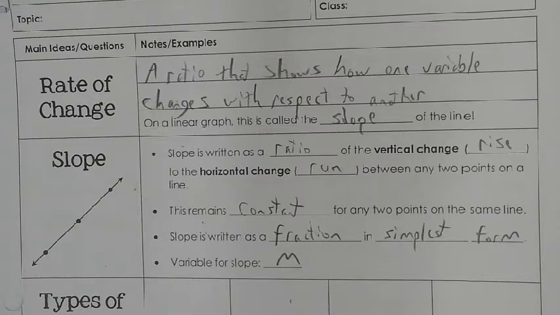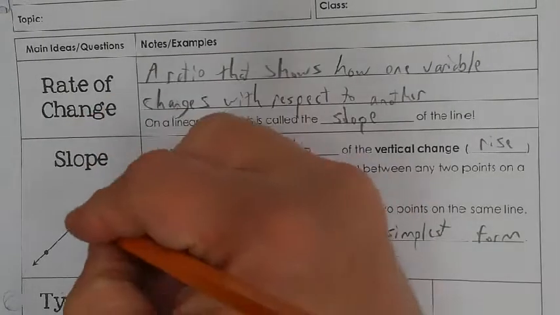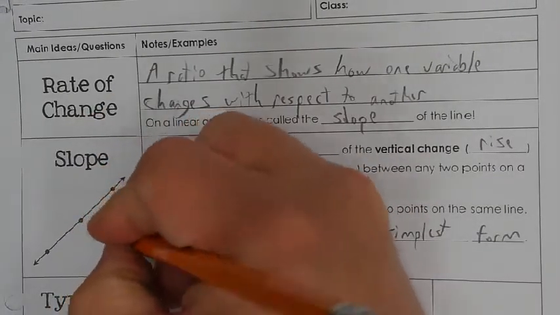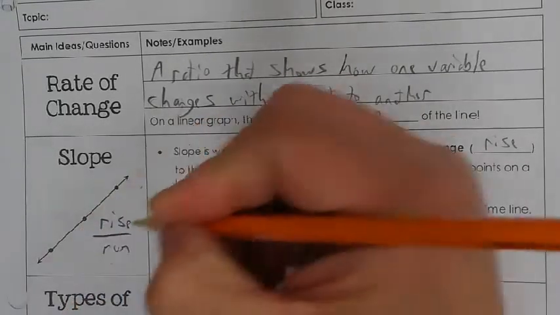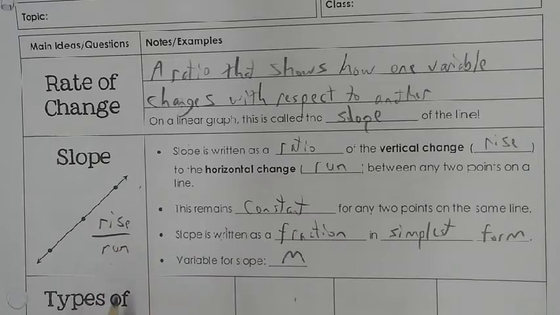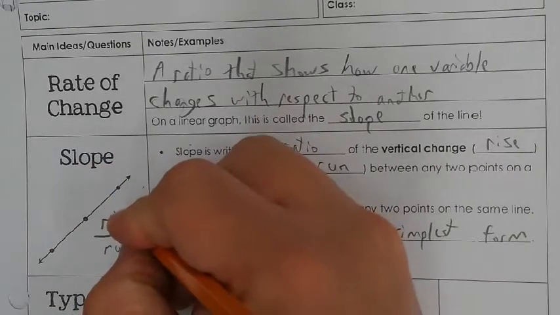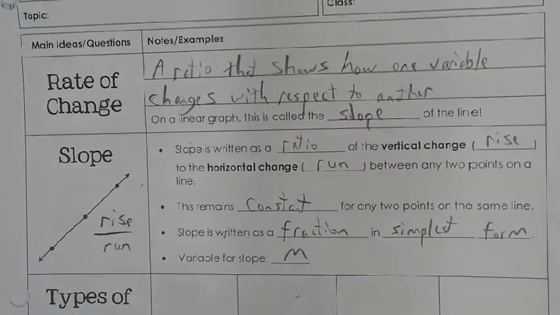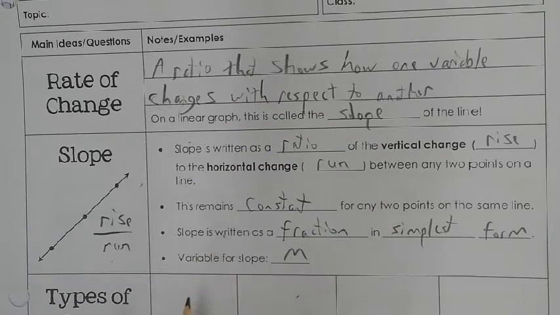So a slope is written as a ratio of the vertical change, rise, to the horizontal change, run. So the way you'll hear this a lot is as rise over run. So you write it like a fraction. You'll put your rise, how much you're going up and down, on top, and then run is left to right. So this remains constant for any 2 points in the same line. It could be written as a fraction in simplest form, and the variable for slope is m.